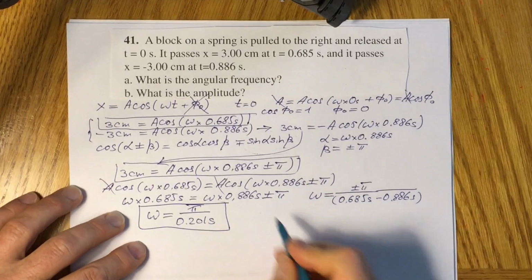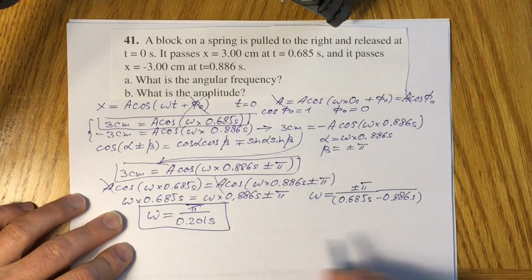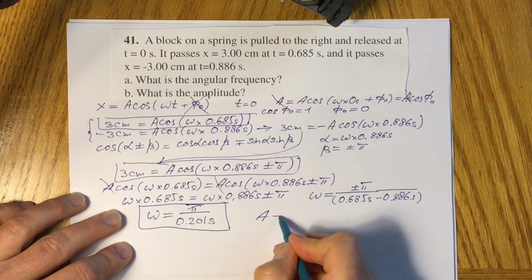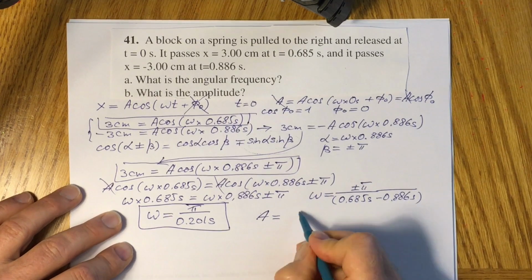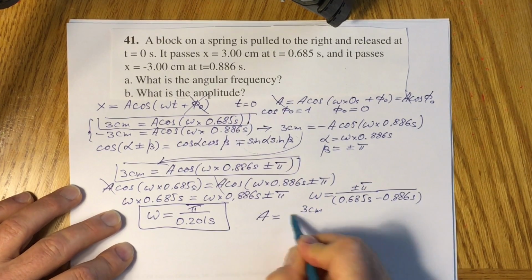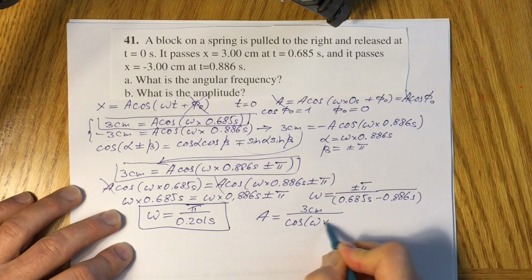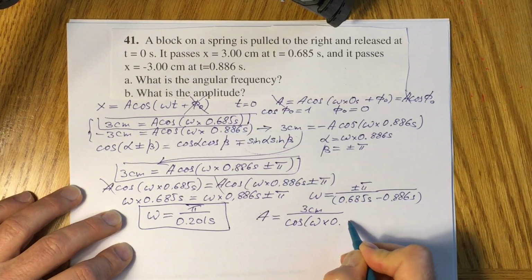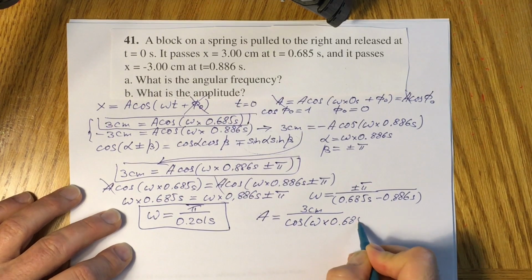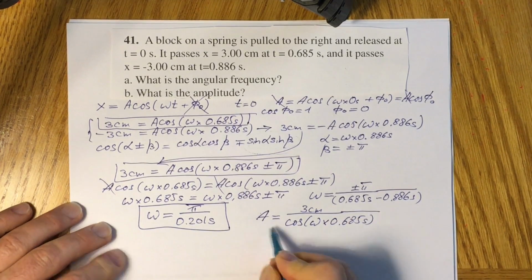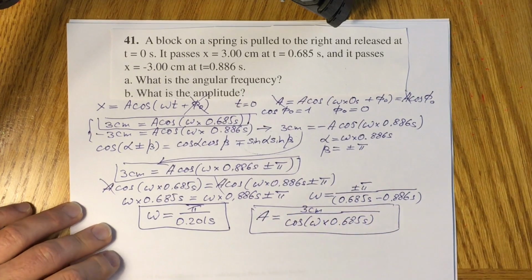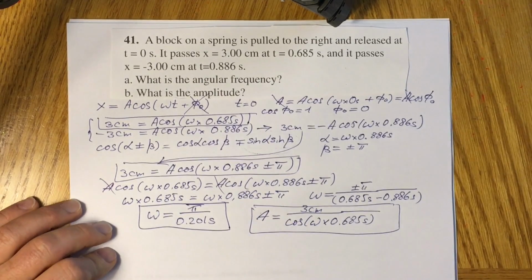To find the amplitude, you can use either the first or second equation, it doesn't matter. Let's assume that we will use the first equation. So you can claim that your amplitude will be 3 centimeters divided by cosine of omega, which you already found, times 0.685 seconds. And you did find both quantities, angular frequency and amplitude. We solved the problem.